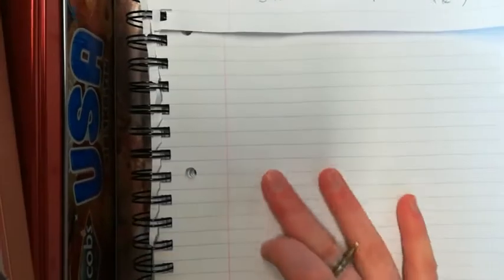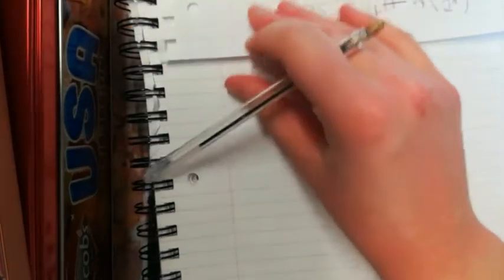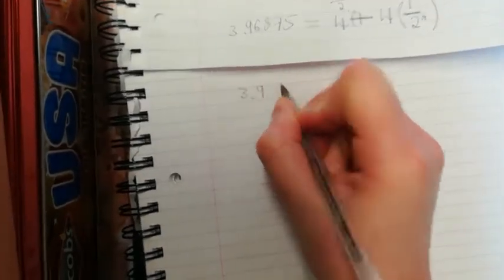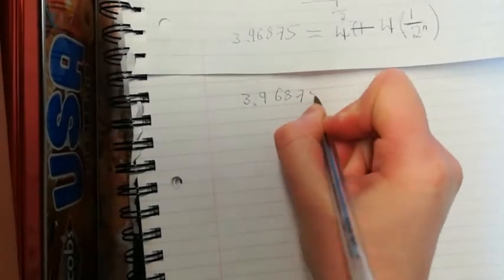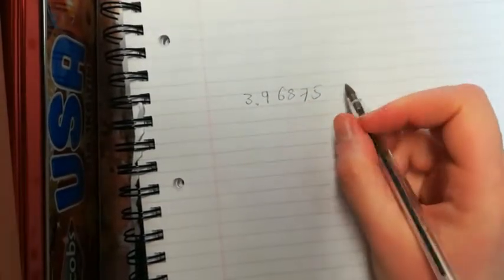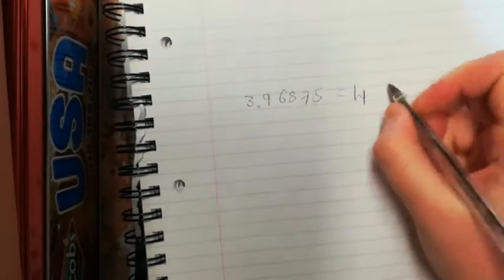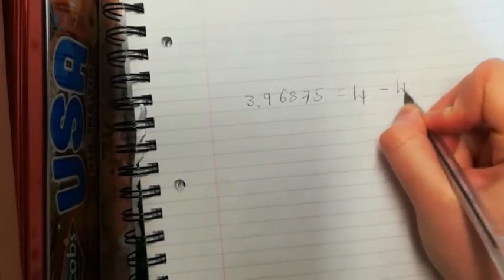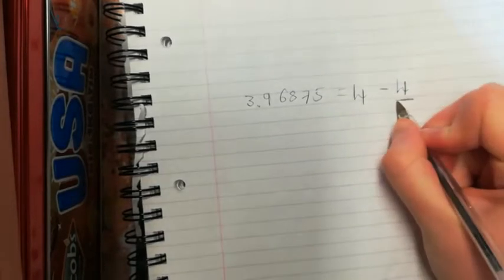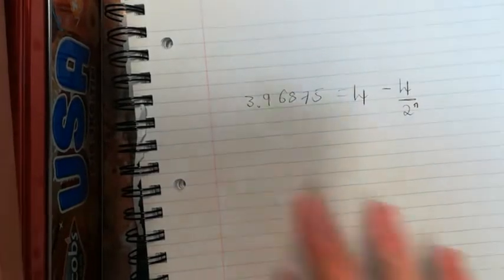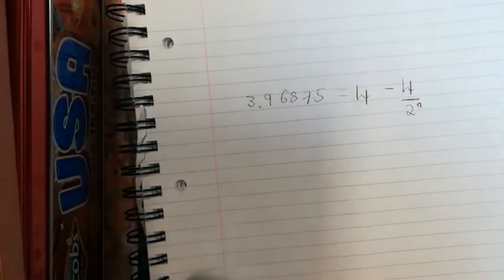And then I'm left with 3.96875 is equal to 4 minus 4 over 2 to the power of n. Now I'm going to try to get my n on one side and the other terms on the other side.